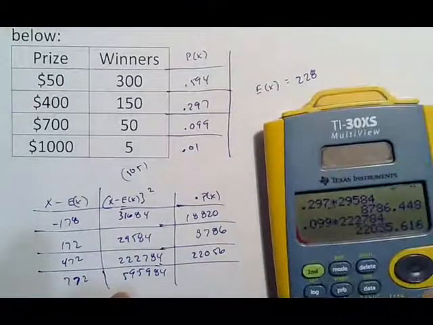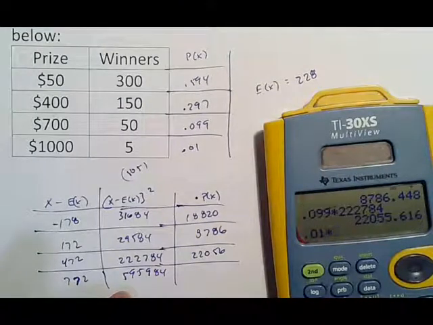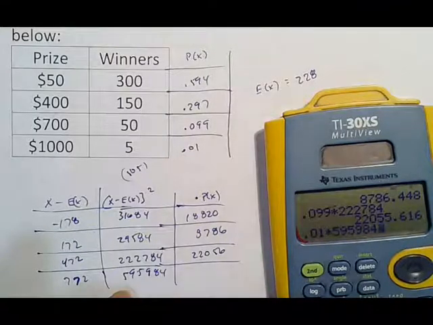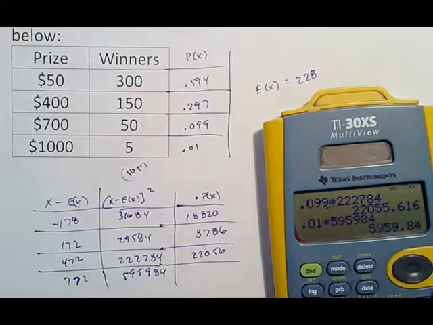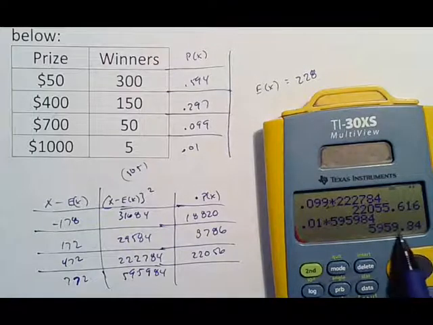And then 0.01 times 595,984. Just making sure. Which is 5960. Because remember, that's going to bump that up to a 0.